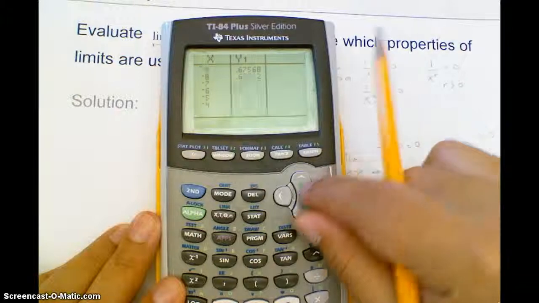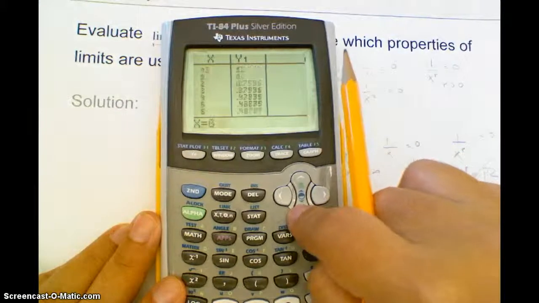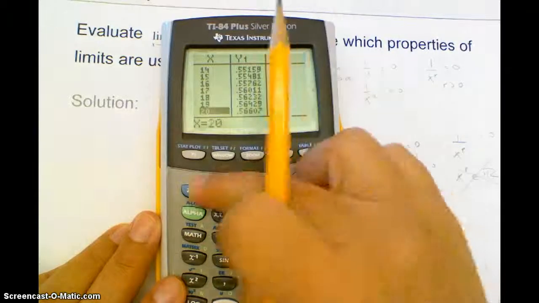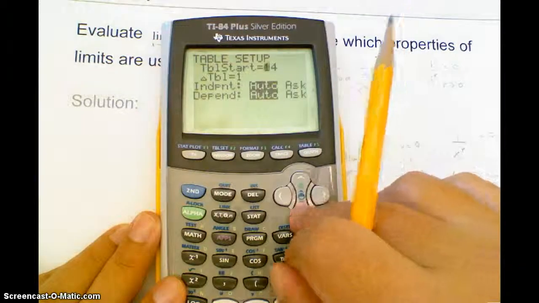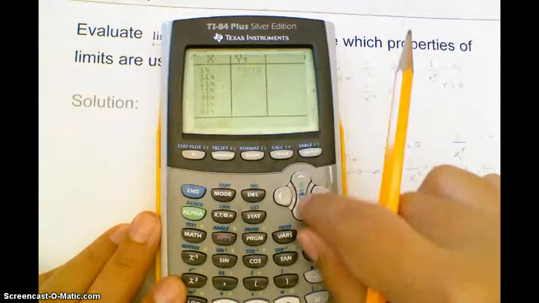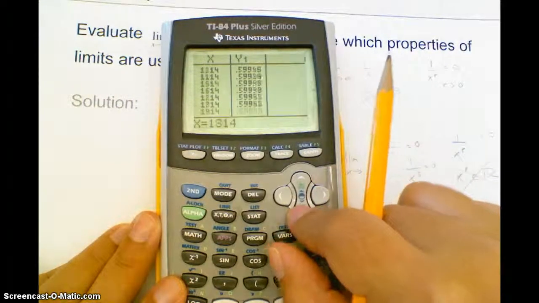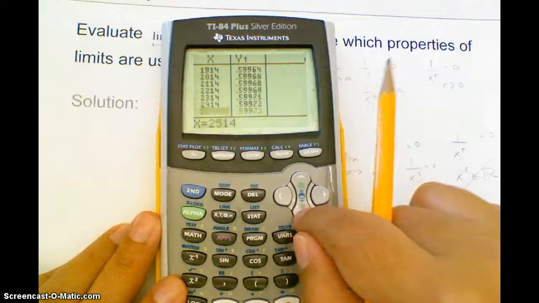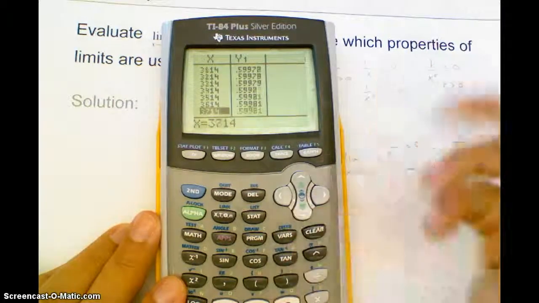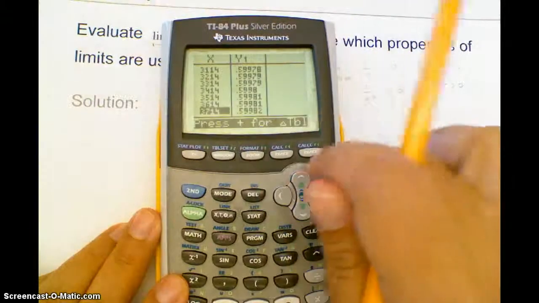If I go to table and I'm giving values of x that are very, very large, I can see that this decimal, let me have another one, delta table 100. So my table is going to go up by hundreds. So this decimal, more and more, is going to reach 0.6, which is actually the fraction 3/5. So you can check it on the table that the limit is not going to be 0.